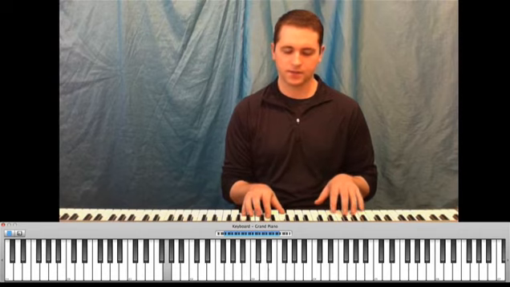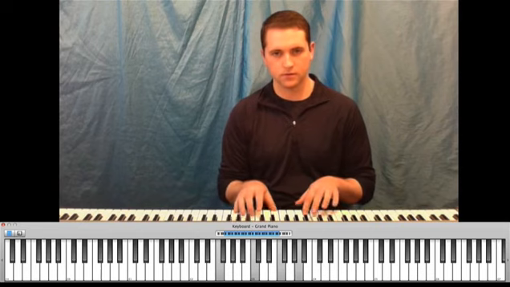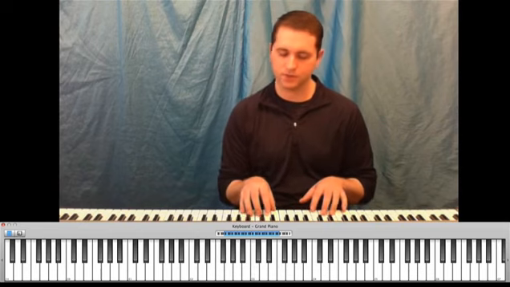Okay, now this also works for inversions. You hear how it kind of has the same sound, 1 to 5, 1 to 4 here. Still has the same sound, it's a little bit different inversion.